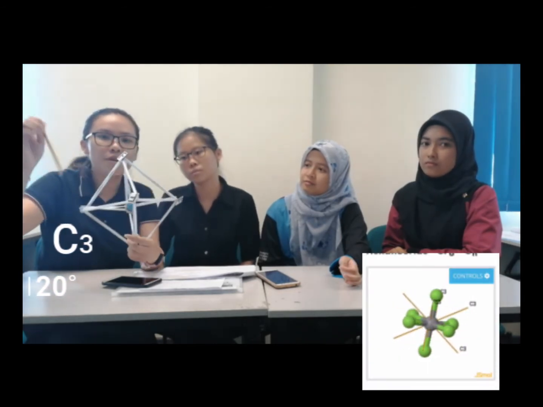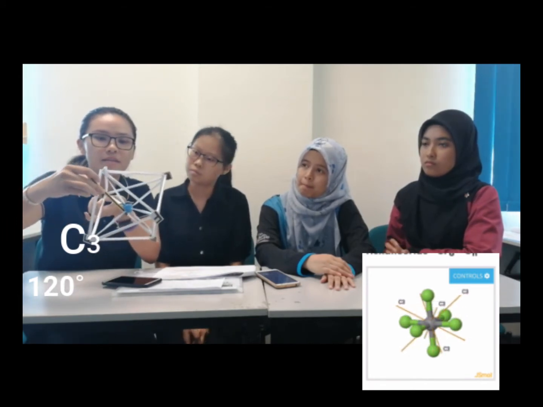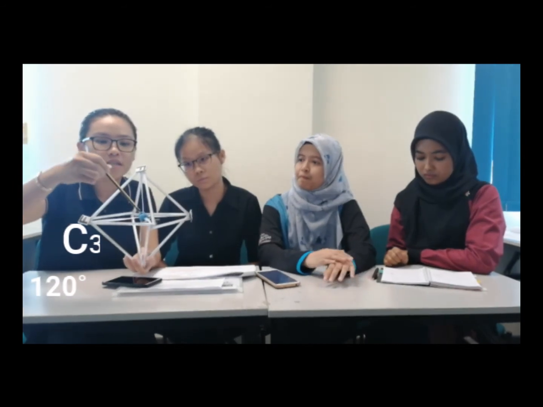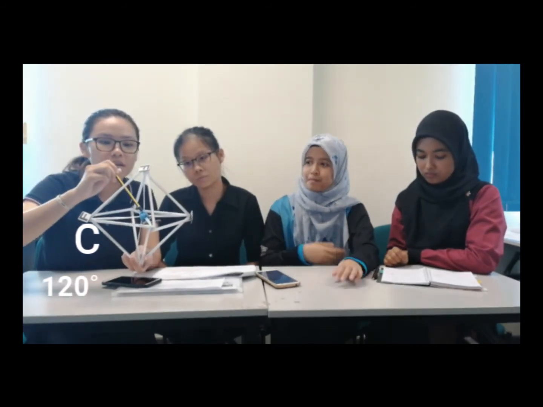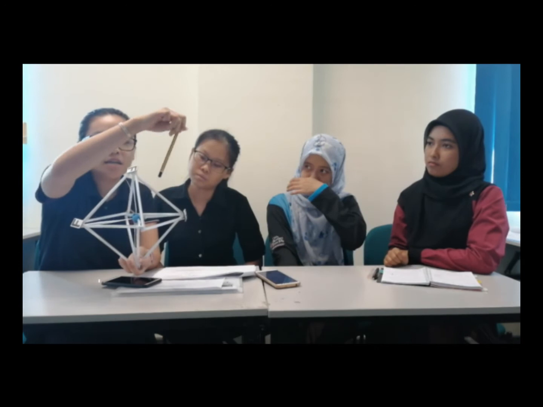So we rotate 120 degrees. The shape does not change like this. 1, 2, and 3. So we can know that the model has C3, and this model has four C3 axes, which are here and here and here and here, also from here, here, here, and here.